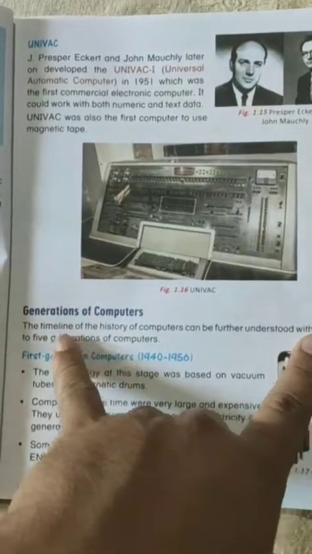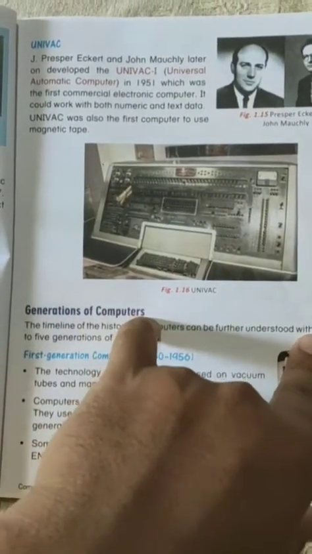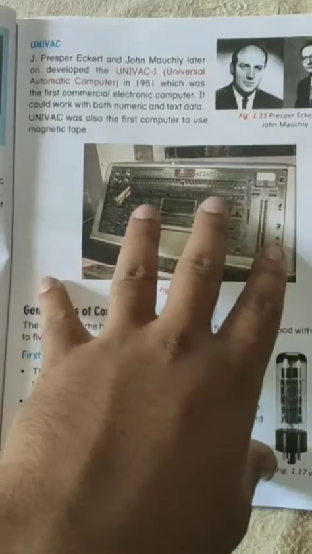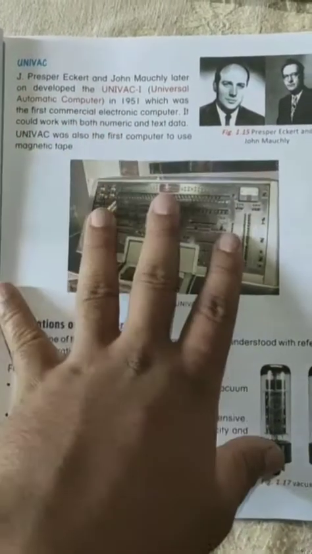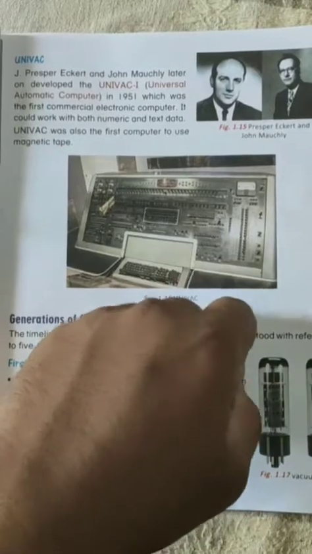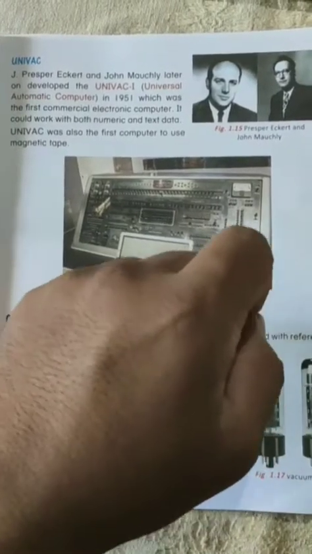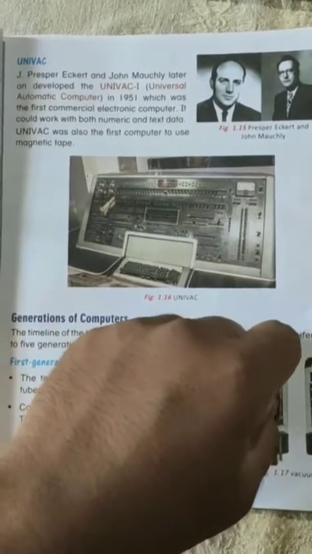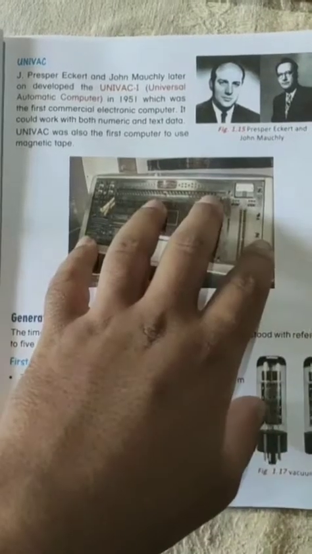After this, we will read about generations of computers in the next classes. So be ready for the next class. This is part 1. Up to this I will teach now. I will give some notes to you. Just prepare the notes in your copy and give me a pic of your copy that you have written everything. Thank you. This much for today.